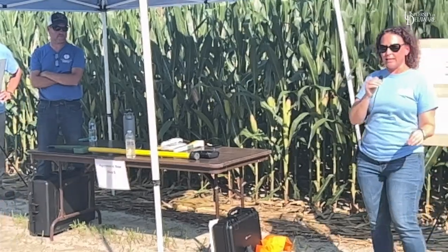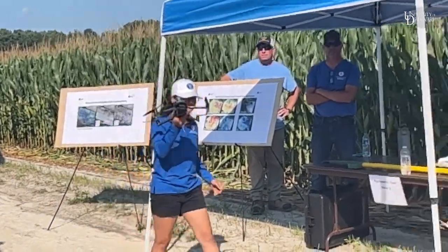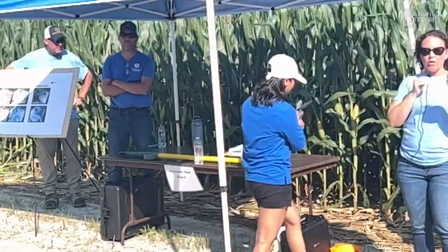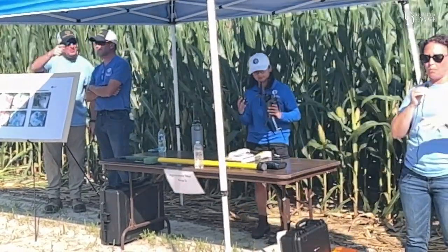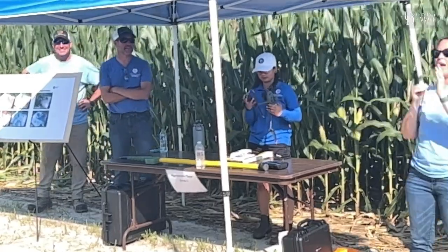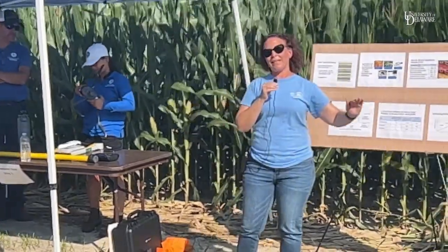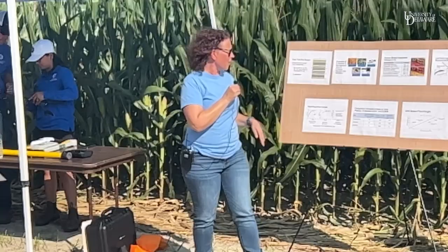And using these indices, we can actually make a recommendation around the time of V6 as to what rate of nitrogen you should apply. The way we do it with these multispectral type products is that we have to have a 0 or no N strip and a very high N strip, so that we are comparing a crop that doesn't look great to a crop that's had plenty of nitrogen out there.